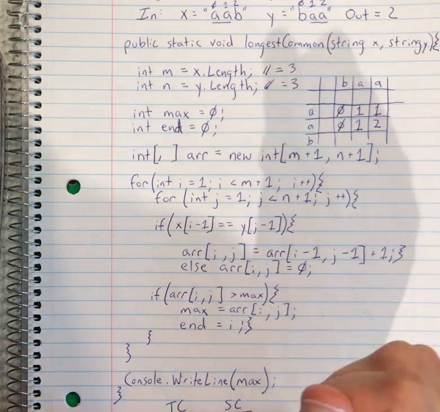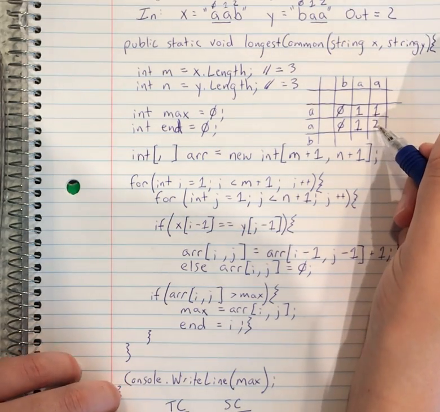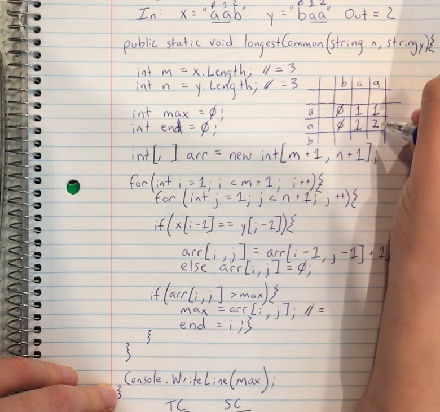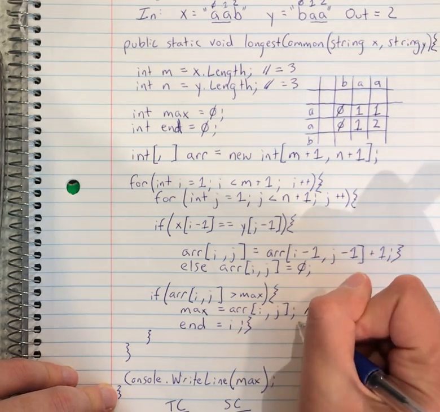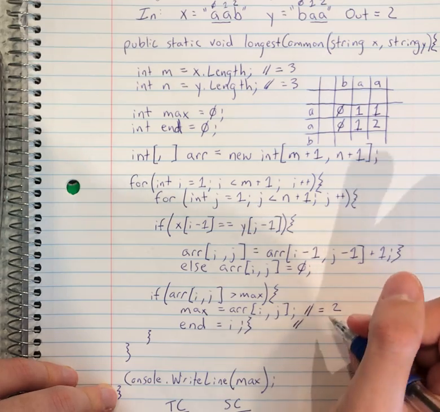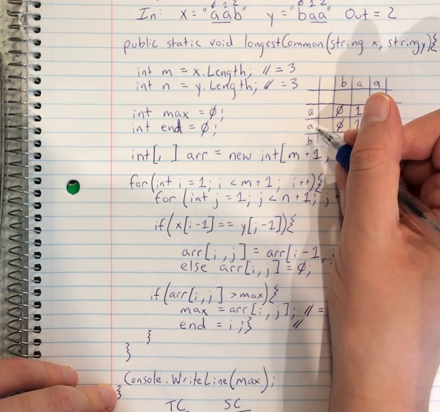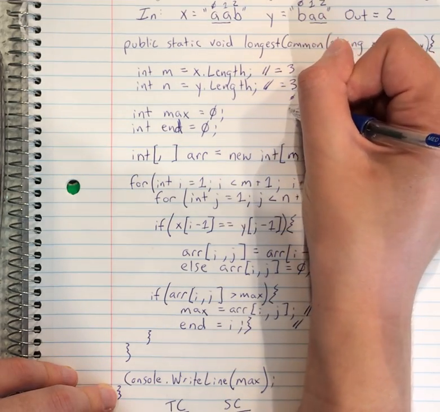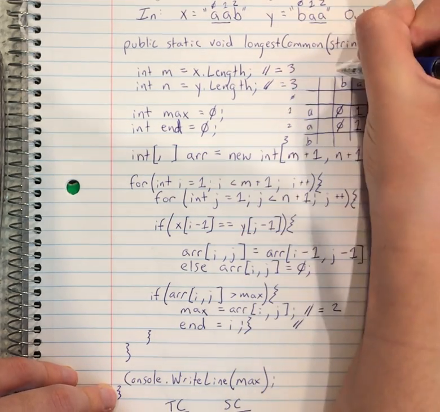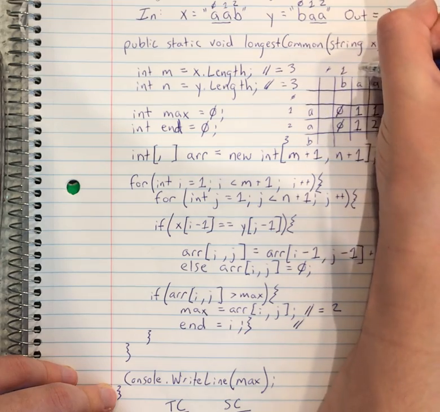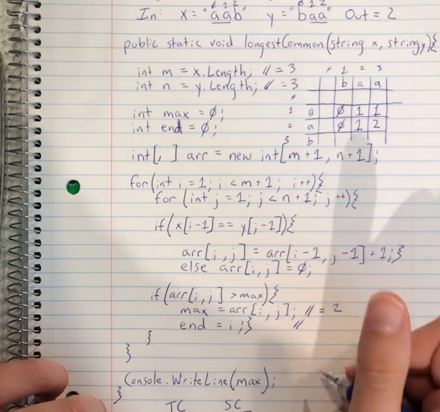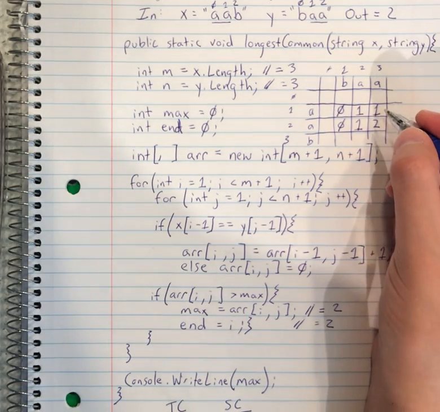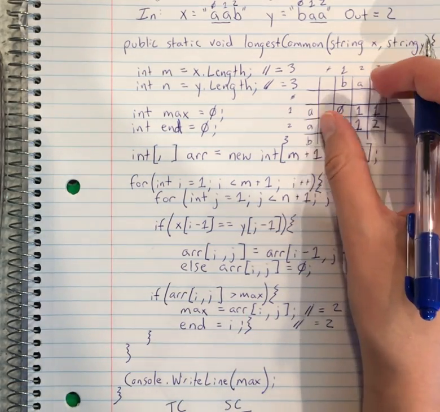But we have another update to max, so I'll assign that. Max is now 2 and i is also 2. Because 0, 1, 2, 3. 0, 1, 2, 3. Okay. So our longest common substring so far is A.